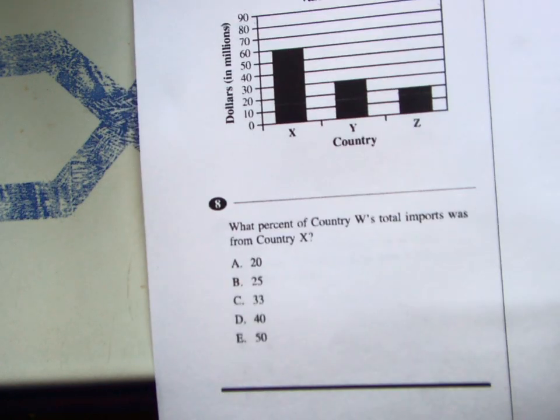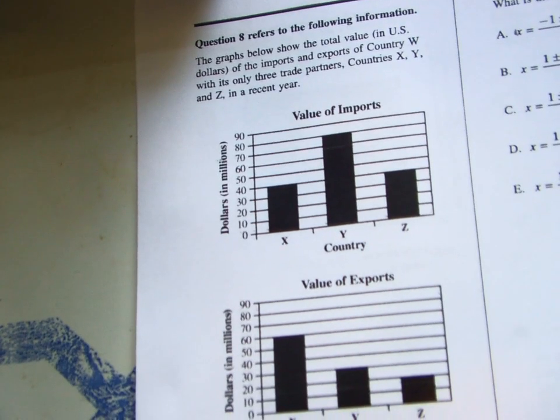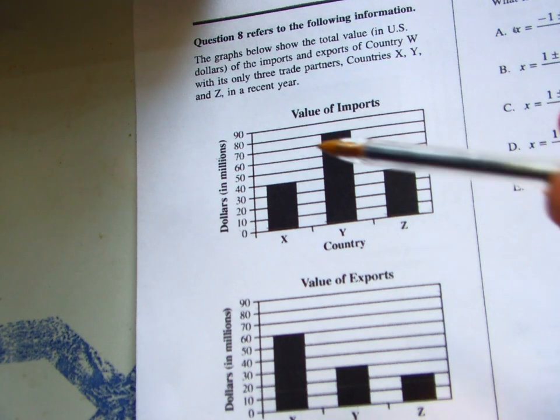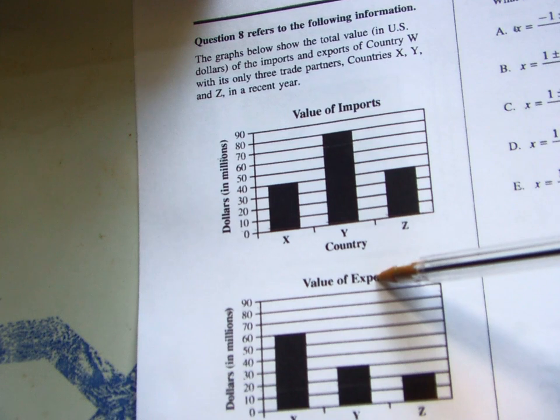Okay, here, wait, let me do this. Read this part up here first. Okay, so this is about a country W. They didn't give you the name. And this is the imports, and this is the exports.